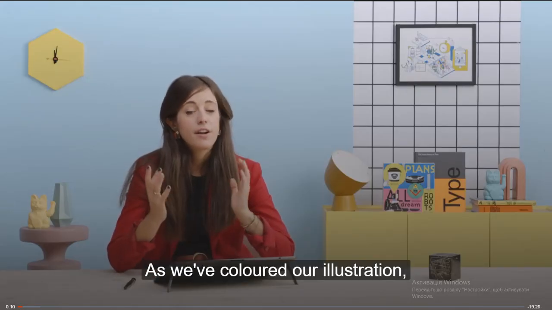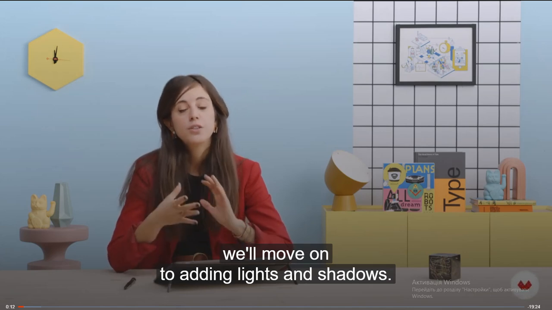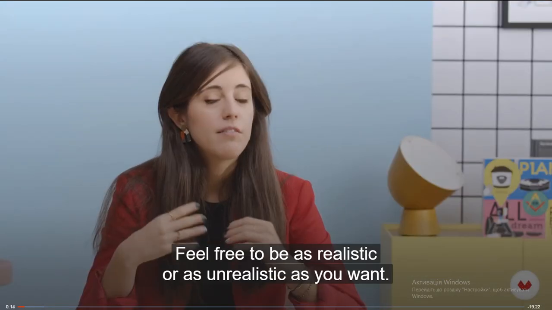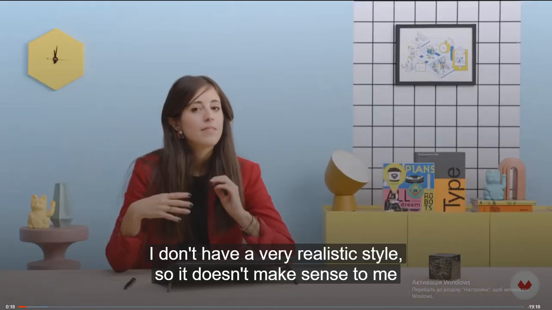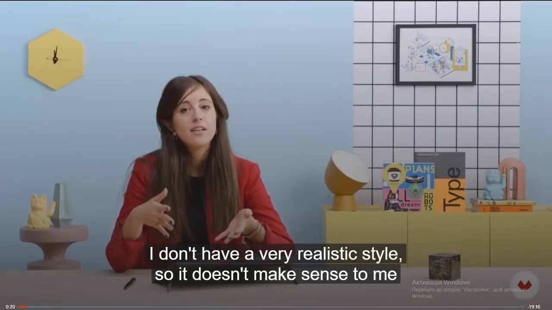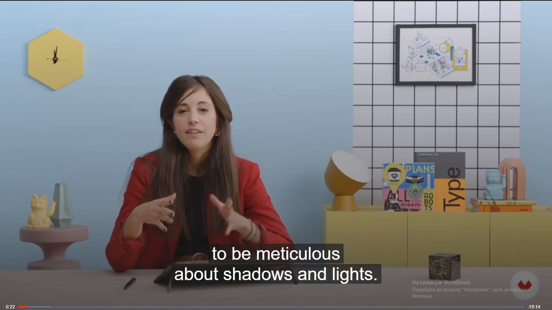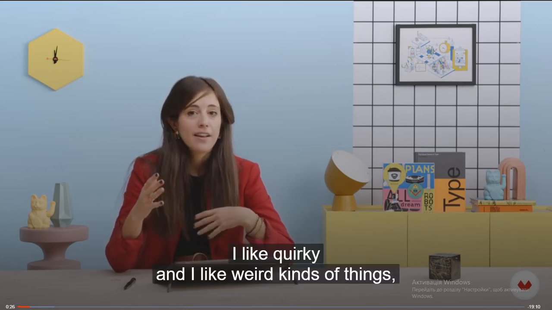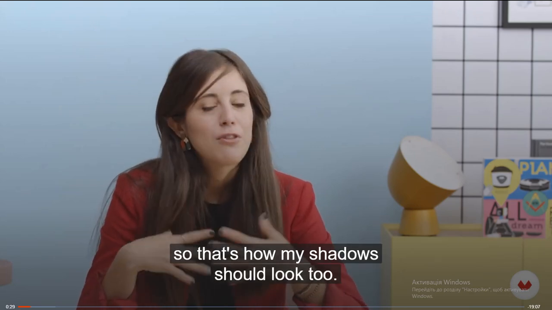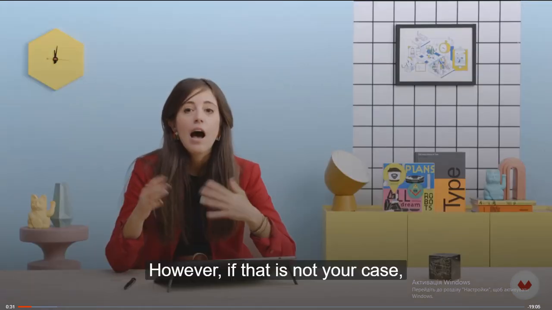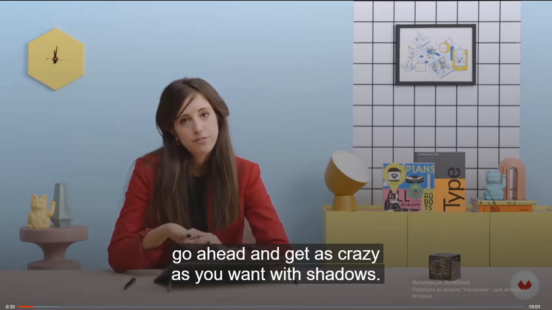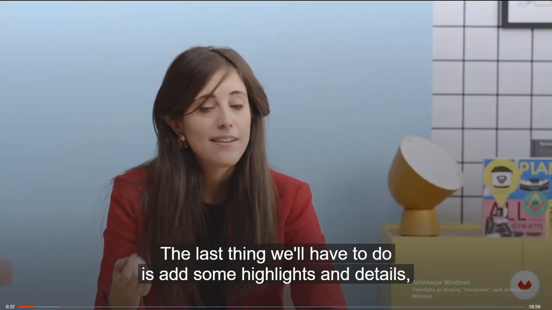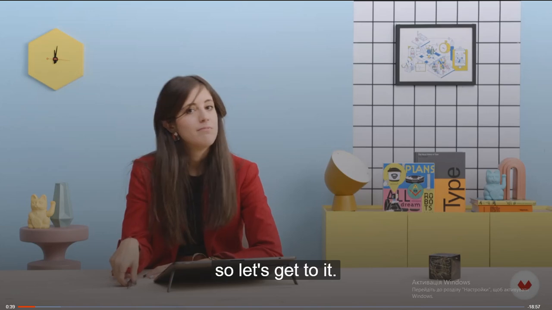Now that we've colored our illustration, we're going to move on to adding lights and shadows. Feel free to be as realist or as not realist as you want. I don't have a very realistic style, so it doesn't make sense to me to get very anal about shadows and lights. I like quirky and I like weird kind of things, so that's how my shadows should look too. However, if that is not your case, go ahead and get as crazy as you want with shadows. The last thing that we'll have to do is add some highlights and some details, so let's get to it.